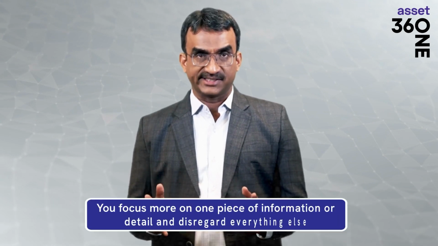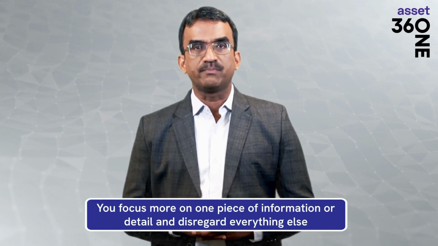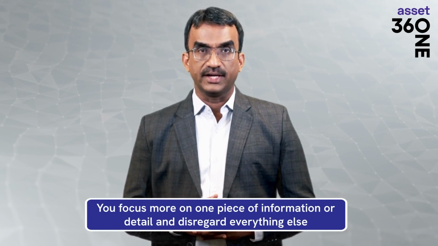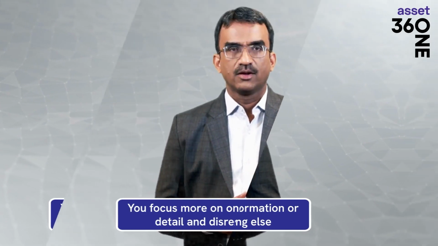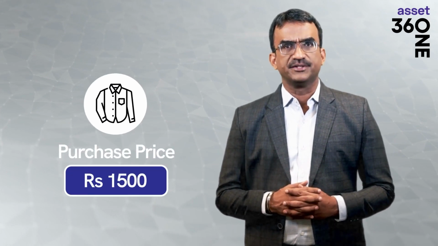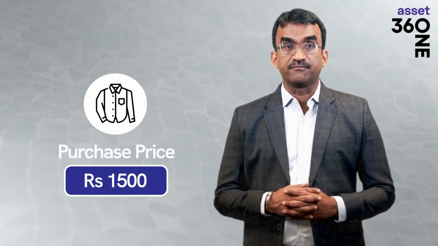It is called the anchoring bias, which simply exists when you focus more on one piece of information or detail and disregard everything else. For example, the shirt that you bought for $1,500 may be expensive, but you will still feel that you saved money because you are considering only the MRP, the anchor, which is $3,600.